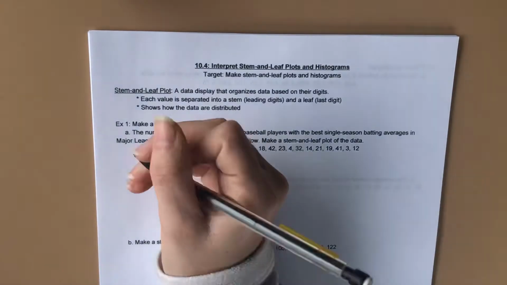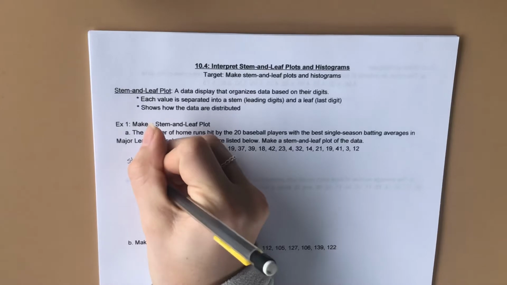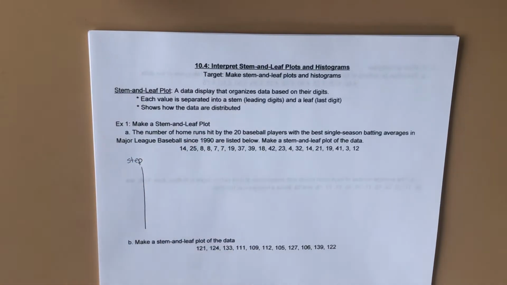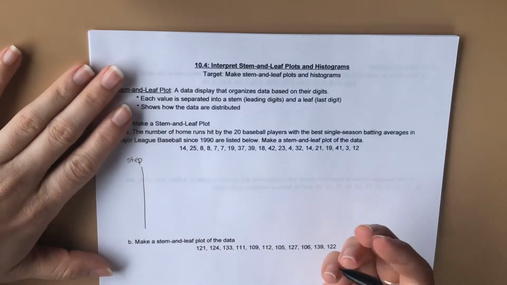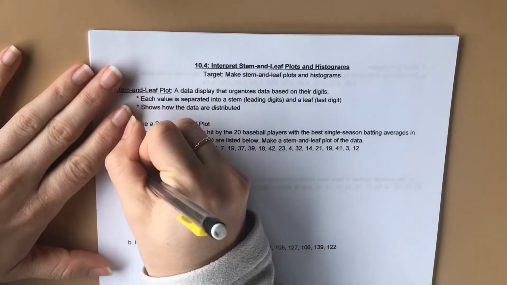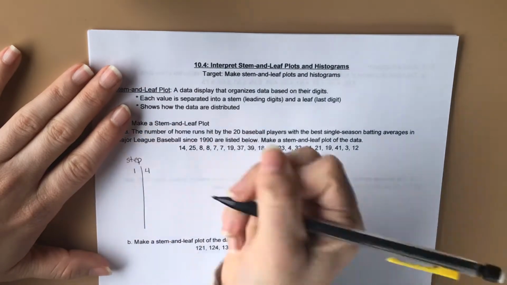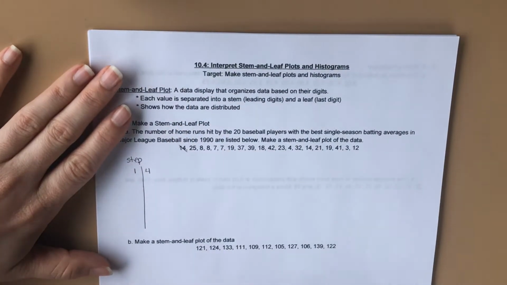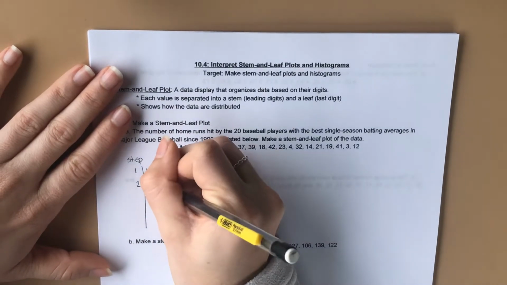So step 1, we are going to draw a line. And we're going to start looking at the numbers. So I have 14. We're going to write the first digit, which is 1, and then my last digit is going to be on the other side. Okay, so we did 14. So 25, we're going to have a new one, which is 2, and then I have 5.